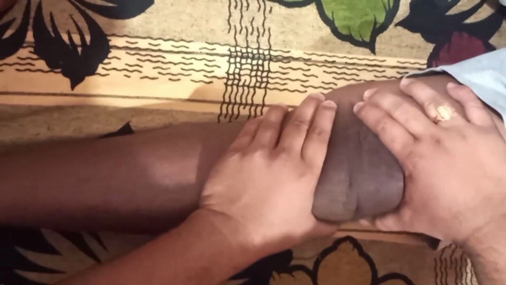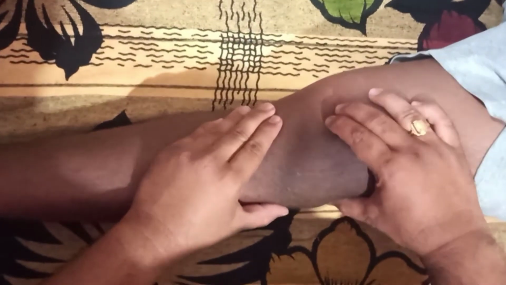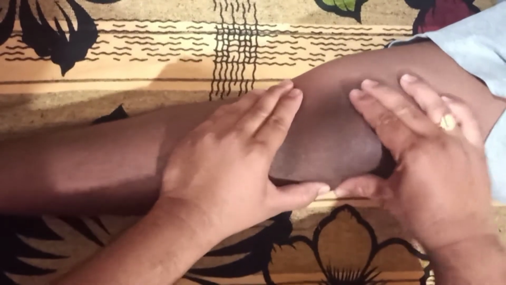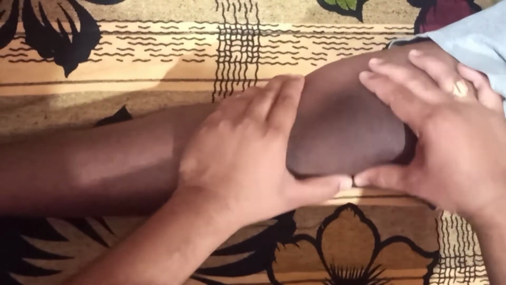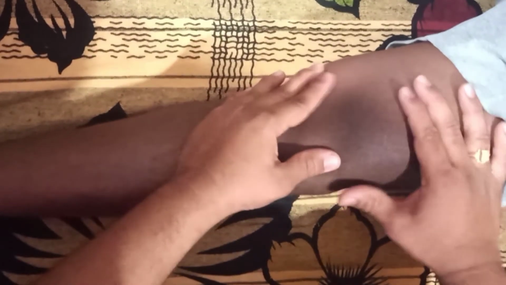Facing the knee, place your thumbs in the soft tissue depression on either side of the patellar tendon. Identify the groove of the tibiofemoral joint. Note that the inferior pole of the patella lies at the tibiofemoral joint line.